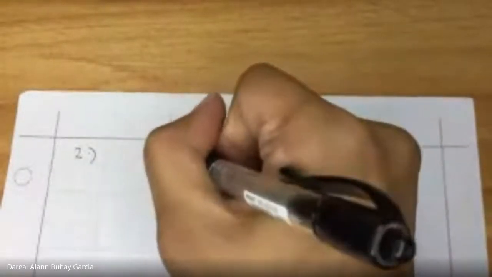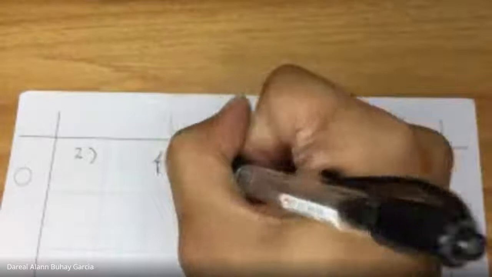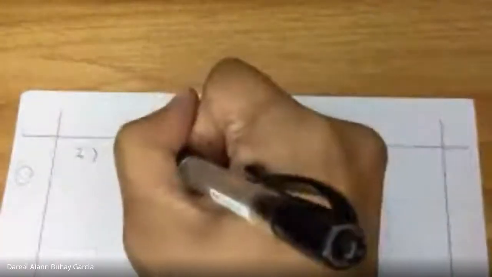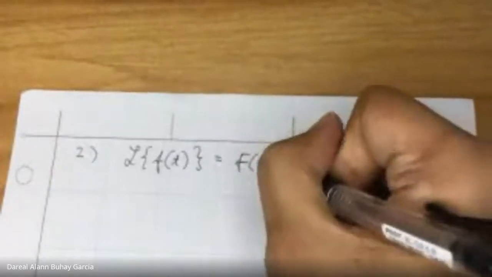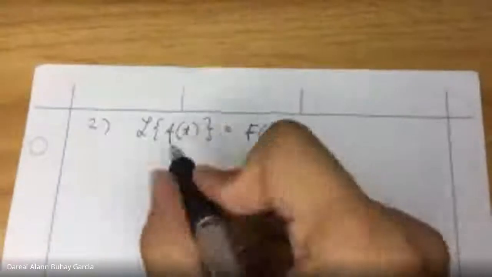If given a function f of t, its Laplace transform is f of s.